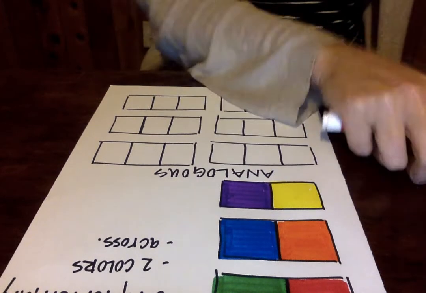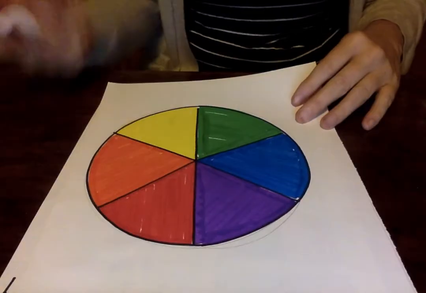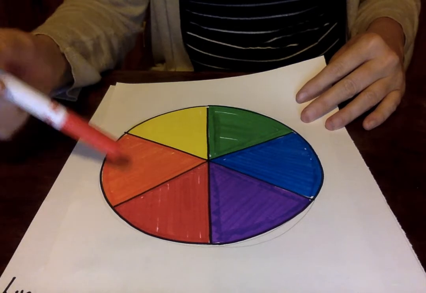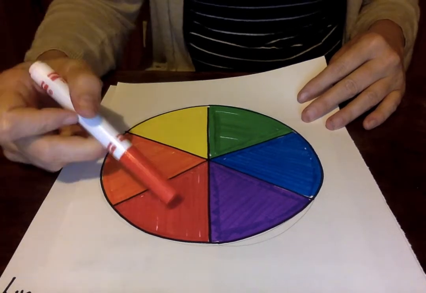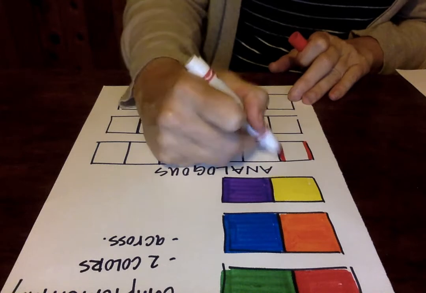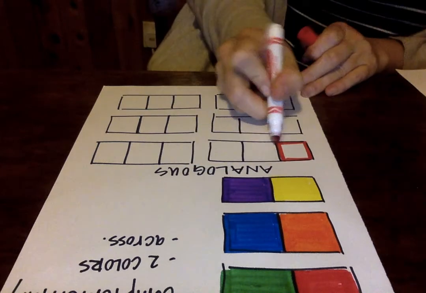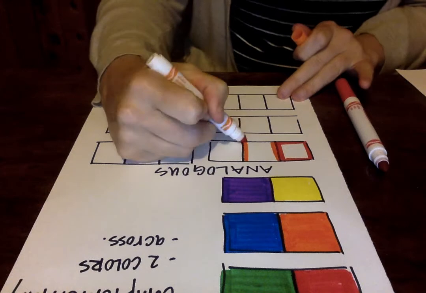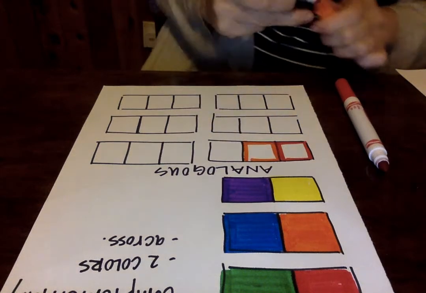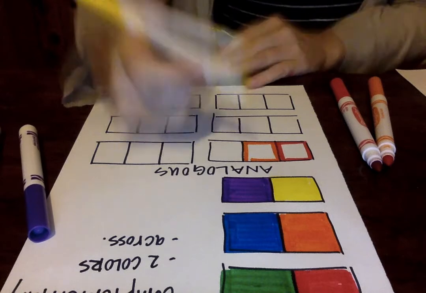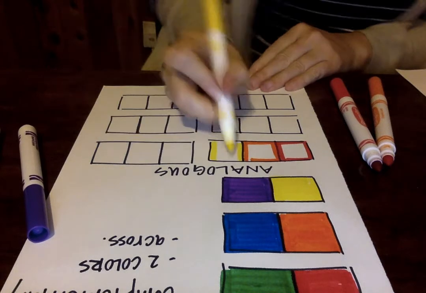And so, jumping back to my color wheel, let's start with red. Red's going to happen in a couple groups. One analogous pair is red, orange, yellow. So, red. And I'm not going to fill these all in right now. I'm just going to sort of show you how to think about them. Orange. But I would like you to fill them in. Yellow.